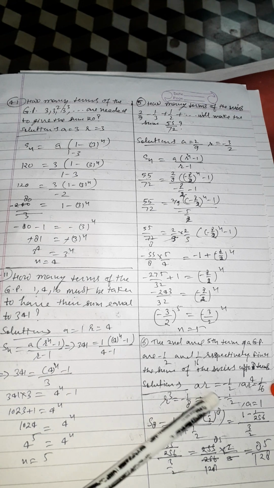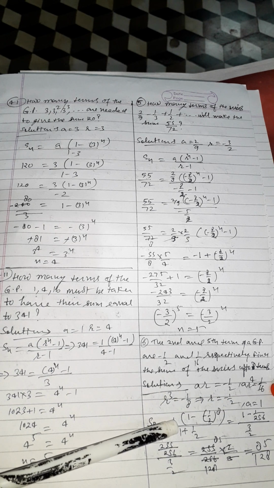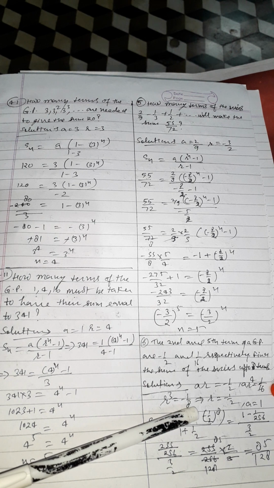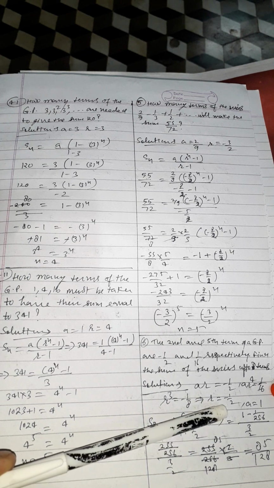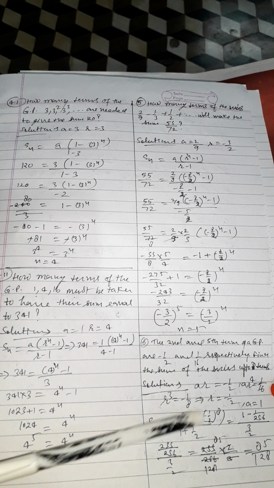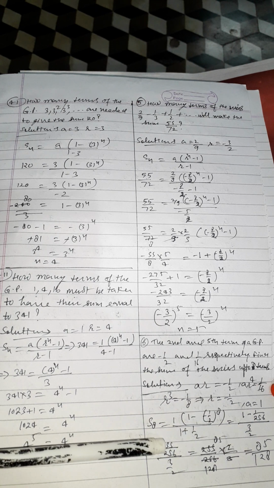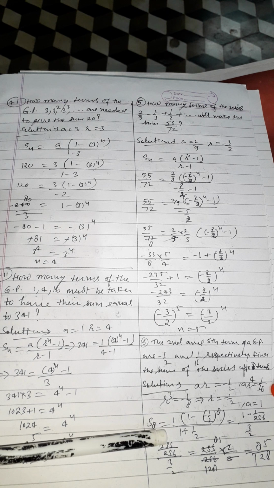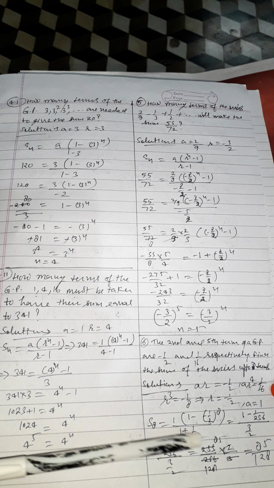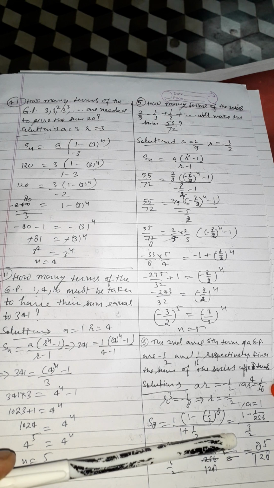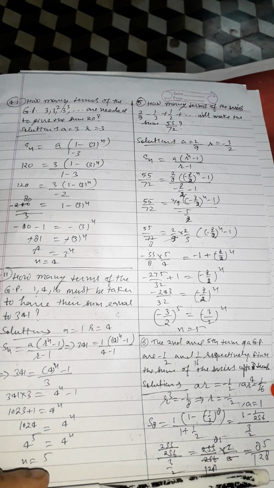Then r cube is equal to minus 1/8, so r is equal to minus 1/2 and S8 is equal to a(1 minus (1/2)^8) upon 1 plus 1/2. It is 1 minus 1/256 upon 3/2, which is 255/256 upon 3/2, 255/256 into 2/3, which is 85/128.